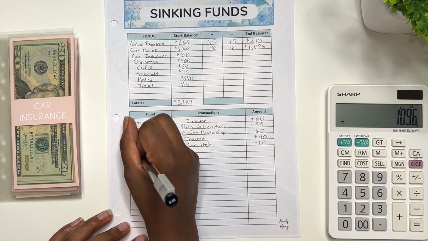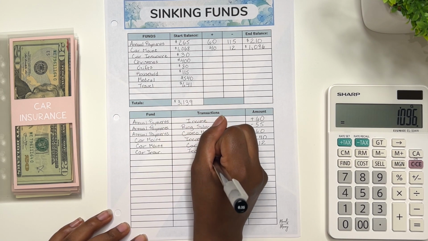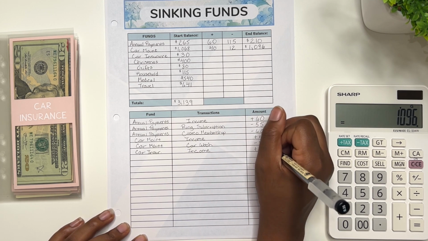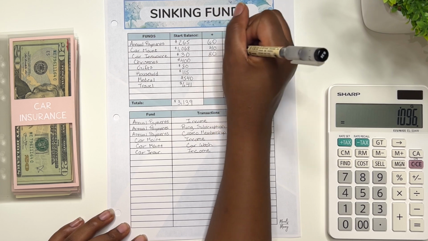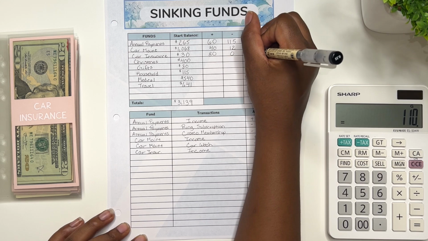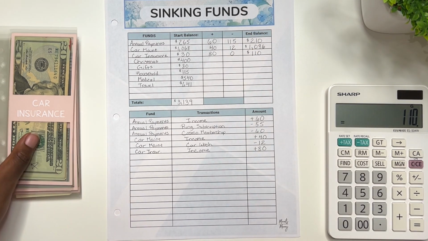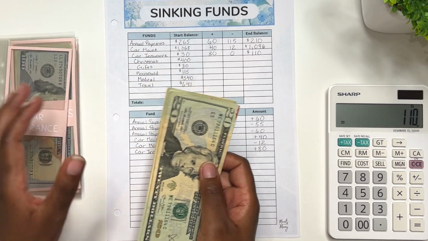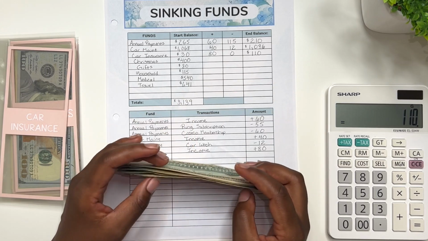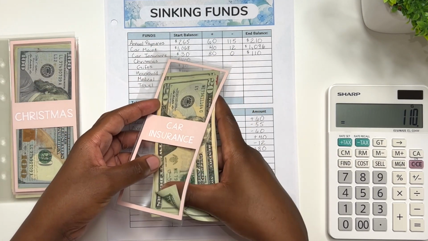Up next, it will be car insurance. This one I was able to just add for the month, being that I just paid this. So we added $80, and adding 80 and taking nothing out, 80 plus 30 means that I should have $110 for this envelope. I'm saving up for my 6-month payment. So we have 20, 40, 60, 80, 100, and 10. So correct, $110 for car insurance.